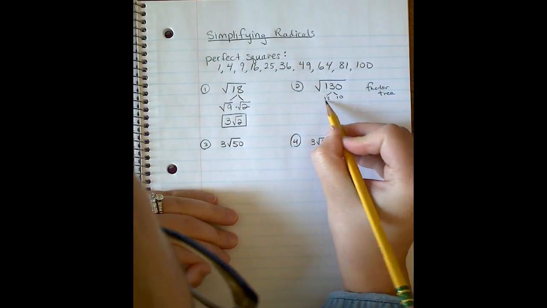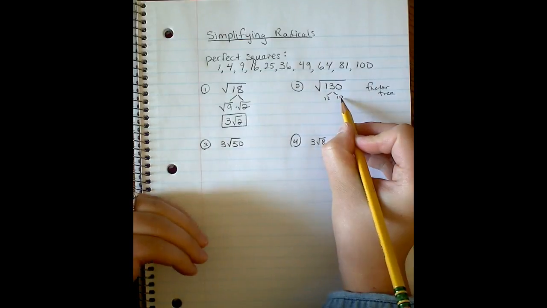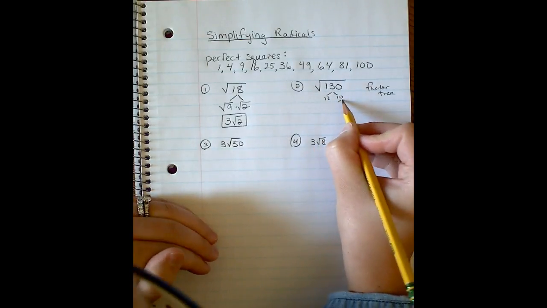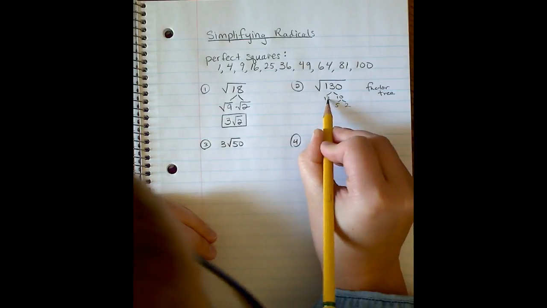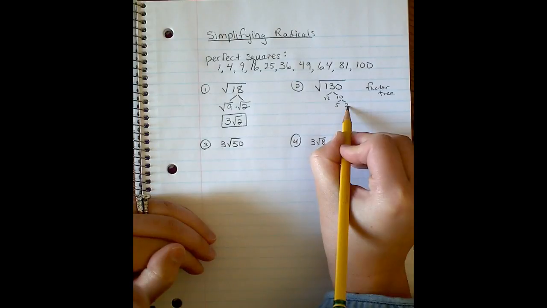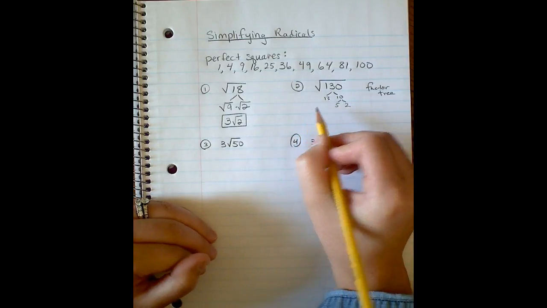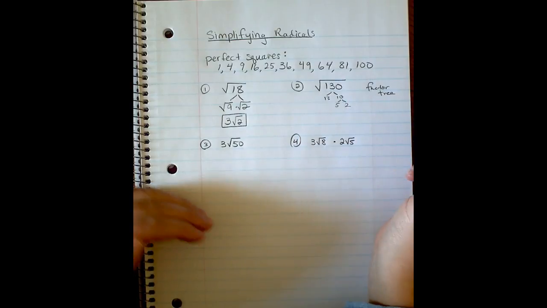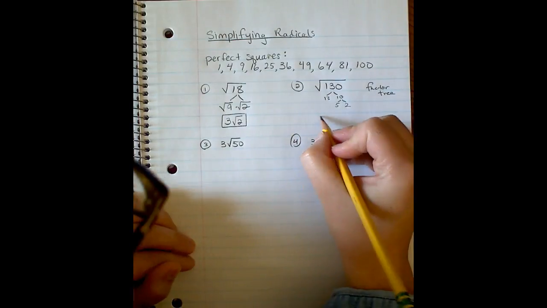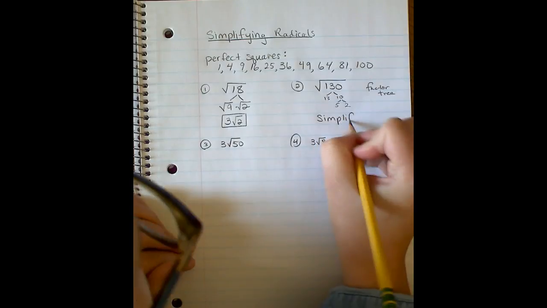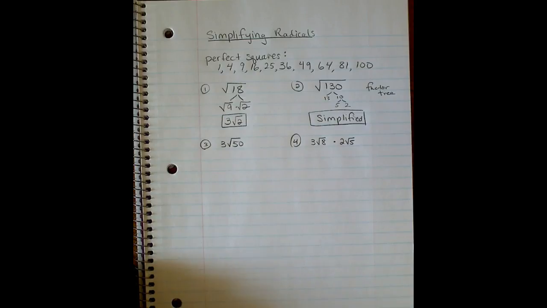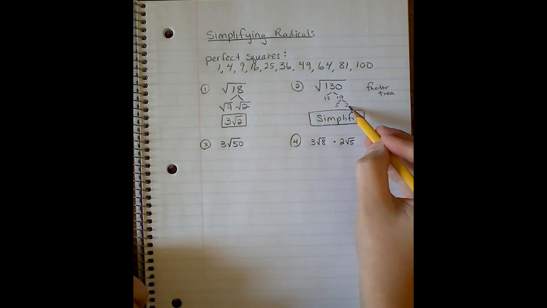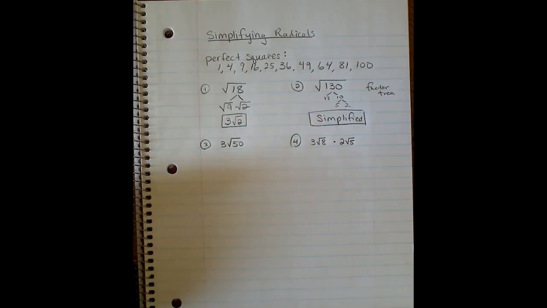And I'm going to start splitting this up. 13 times 10 gives me 130. Neither of those are a perfect square. Again, 10 can be split up into 5 times 2. And looking at each of these numbers on our factor tree, none of them are perfect squares. If that happens, that tells you that this radical is already simplified. So you would just write simplified. It's really important that you check and that you finish the factor tree, because sometimes it will appear as though none of the perfect squares go into it, but it might.